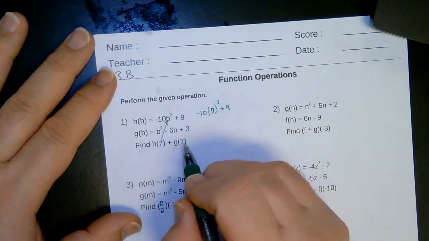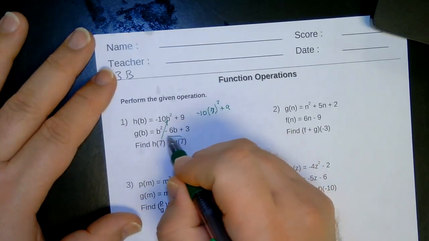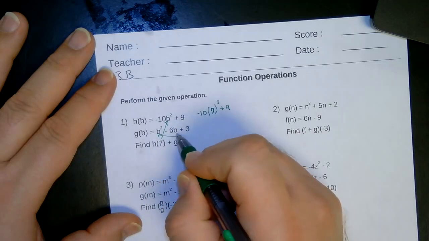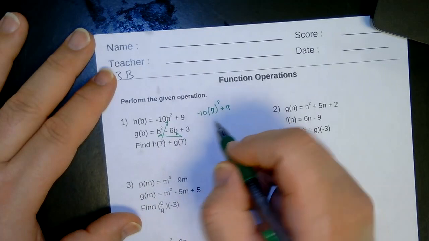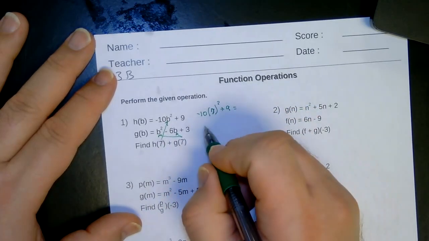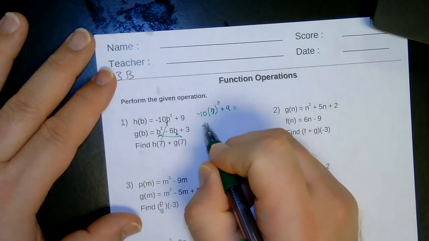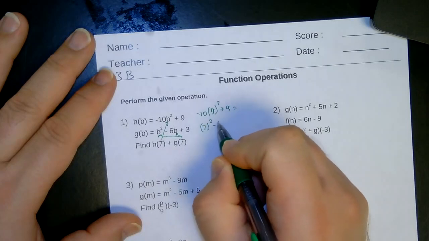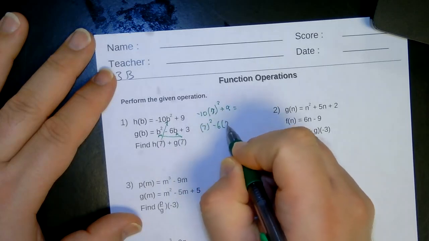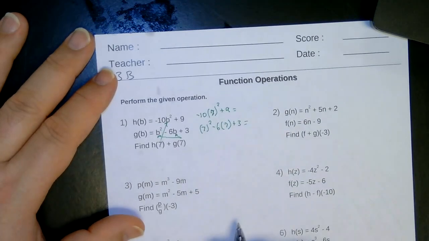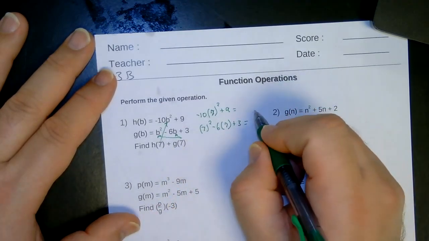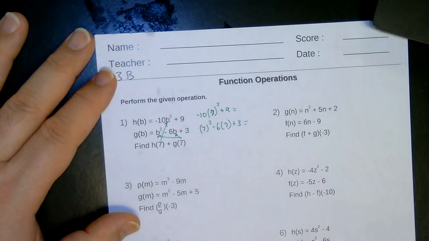And then the function g at 7 as well. Oh, I got to put it in a couple spots here. Again, wherever I see b, I want to put 7 in. So then when I do this, I would have 7 squared minus 6 times 7 plus 3. So I'm going to evaluate those, and then when I get done, I'm going to add them together. Okay.